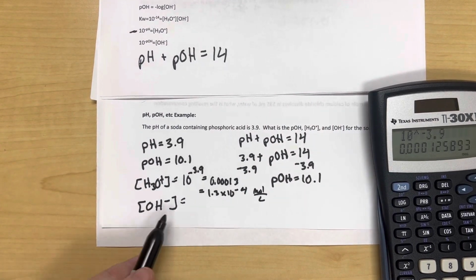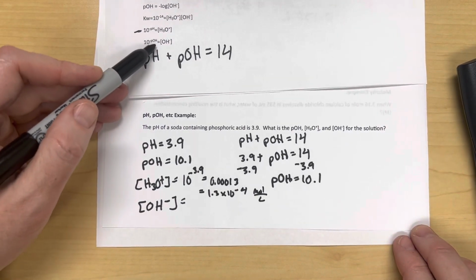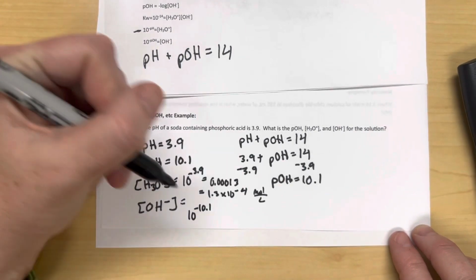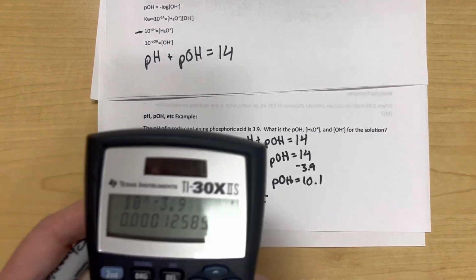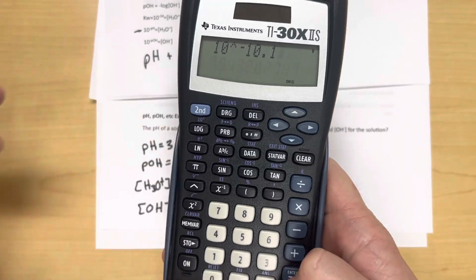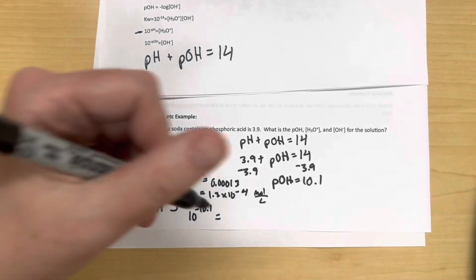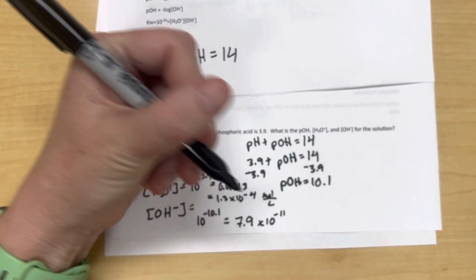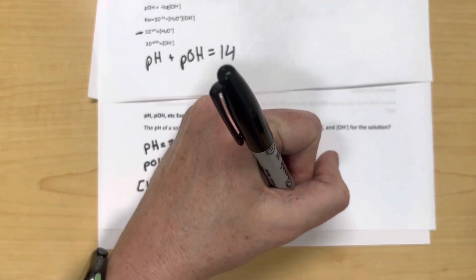All right, let's do that same thing for the OH-. It says 10 to the negative pOH equals our OH-. So we're just taking 10 to the negative 10.1, and that will equal our OH-. So 10 to the negative 10.1 will give us our OH-. I get 7.9 times 10 to the negative 11, and that would also, again, be in mole per liter.